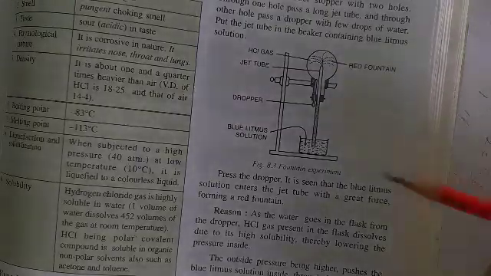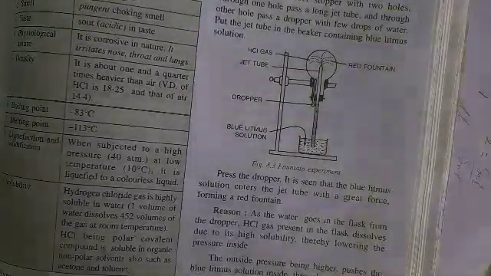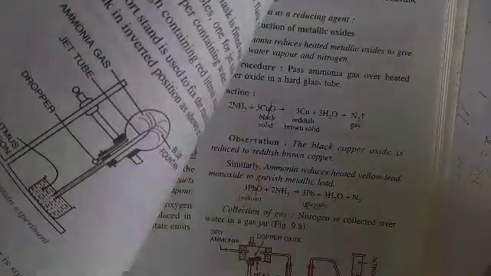Okay, pay attention to this. Look at this fountain experiment. And you have a similar experiment over here. In the case of ammonia, you will find another experiment over here. For ammonia, same thing. Look at this, same type of diagram, I mean same type of apparatus. The same principle is applied over here.